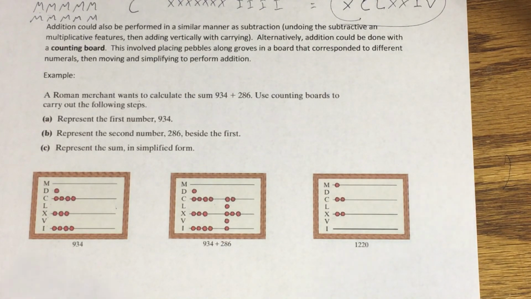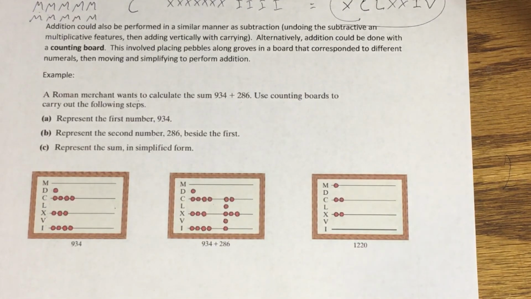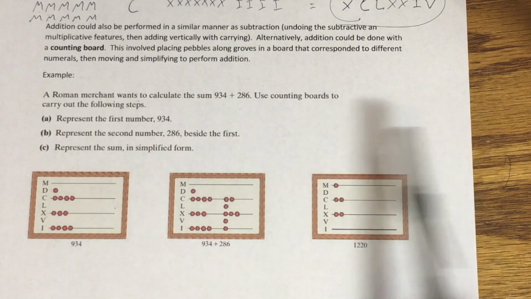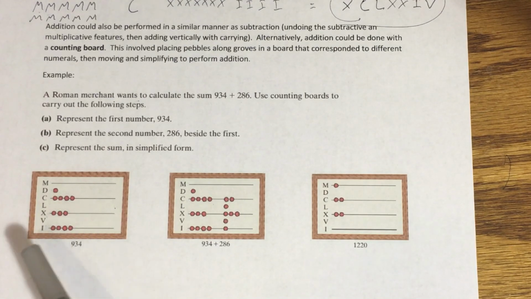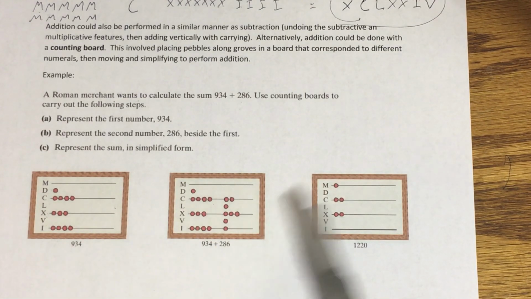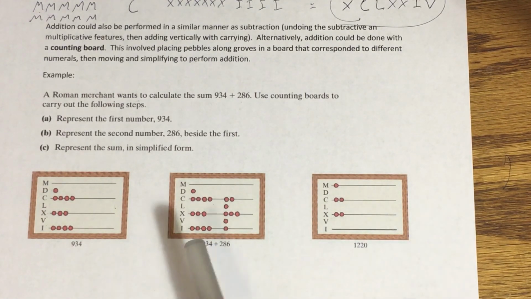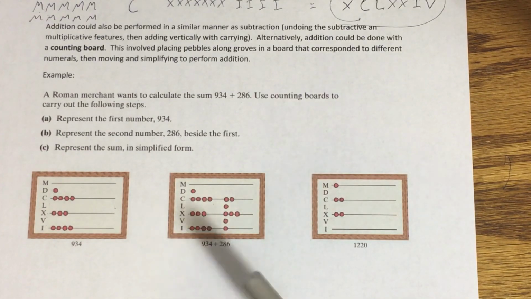Another thing worth mentioning is these boards, like the example indicates, were frequently used by merchants, and they would use them all the time. So even though it took me a while to talk through that example, they would get very proficient at this because of how often they would have to do arithmetic this way, and that process that I just talked through would not take them nearly as long as it took us. It would be a very quick process because that's how they were used to doing arithmetic.